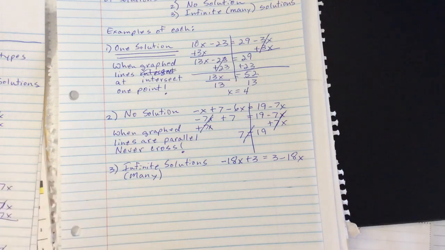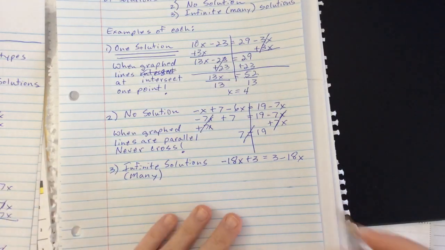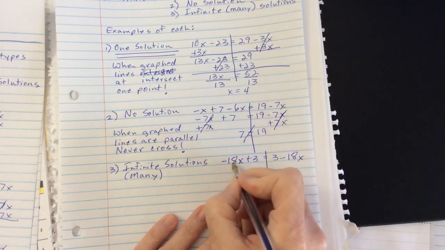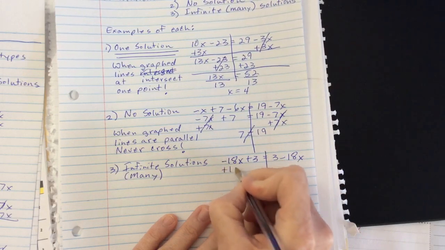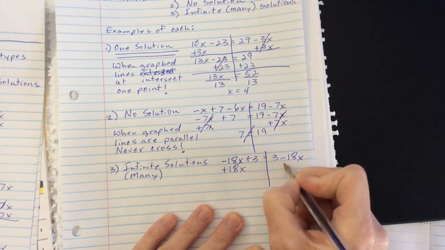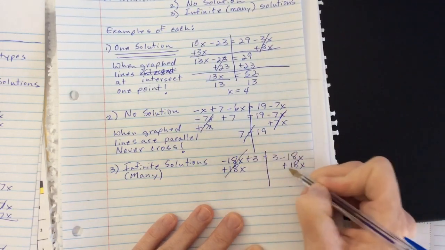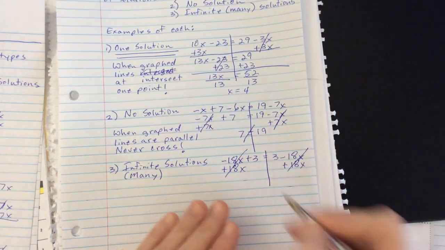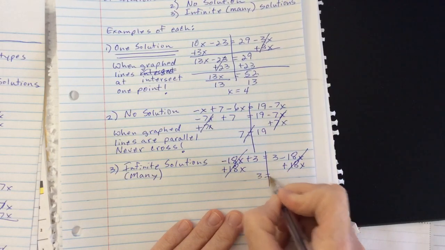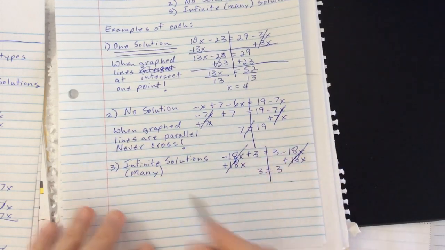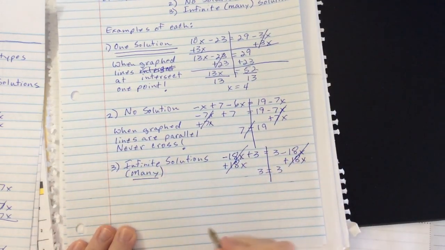And when you see these problems, you can pretty much already understand that it's not going to go well. So let's solve for x. So I need to move this over here, so I'm going to add 18x on this side. And if that happens, that gives us no x. So we know that 3 equals 3. So anything you put in for x, both sides will always equal. So they're going to have many solutions.